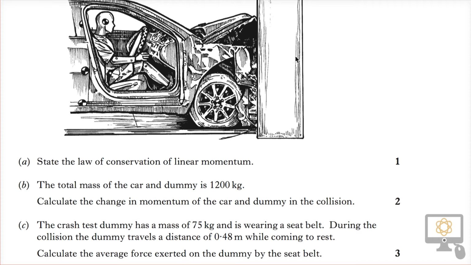Look at question 22c from the 2013 revised higher physics paper. It states that a crash test dummy has a mass of 75 kilograms. I'm just going to highlight that as an important piece of information, and it is wearing the seat belt. During the collision, the dummy travels a distance of 0.48 meters. I'll highlight that as well, while coming to rest. Calculate the average force exerted on the dummy by the seat belt.